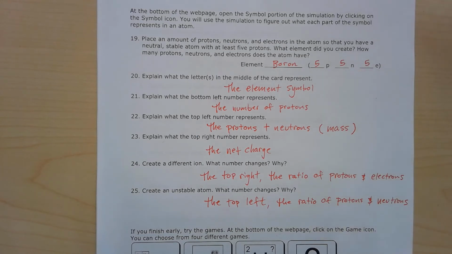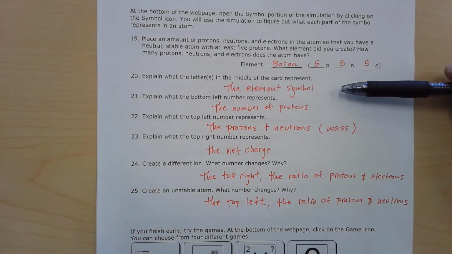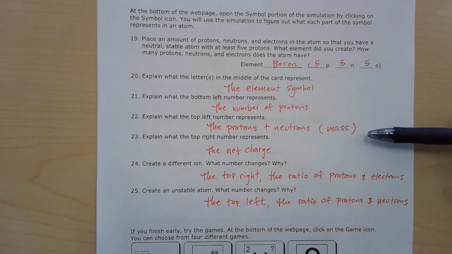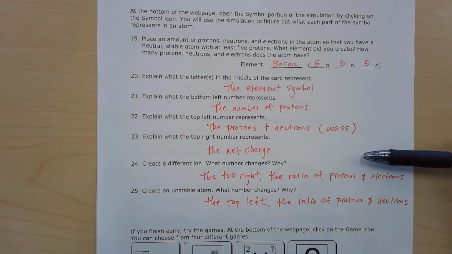Number 20. Explain what the letters in the middle of the card represent. So it looks like that would be the element symbol. Number 21, explain what the bottom left number represents. That would be the number of protons. Explain what the top left number represents. That would be the mass number, which is a result of the protons added to the neutrons. Number 23, explain what the top right number represents. That would be the net charge.